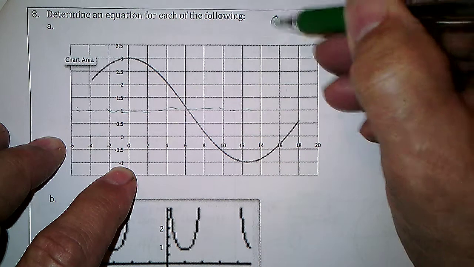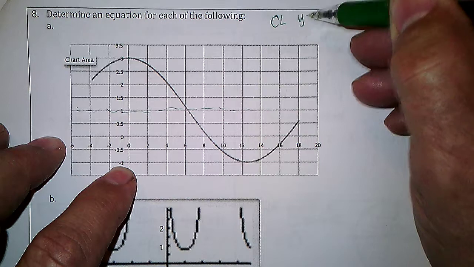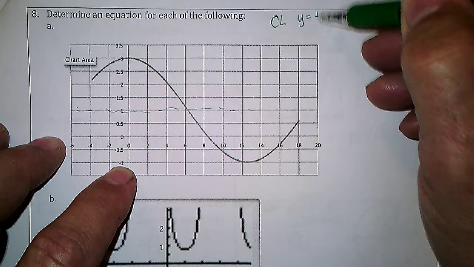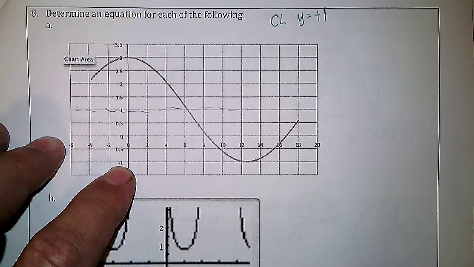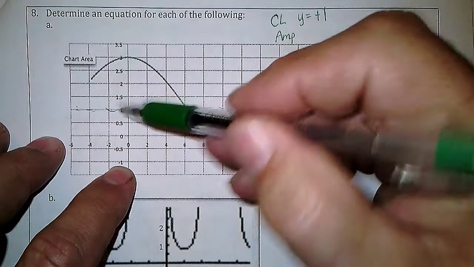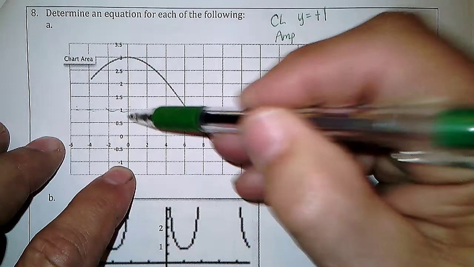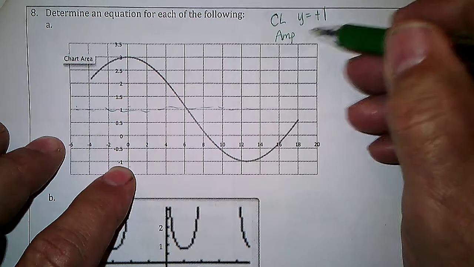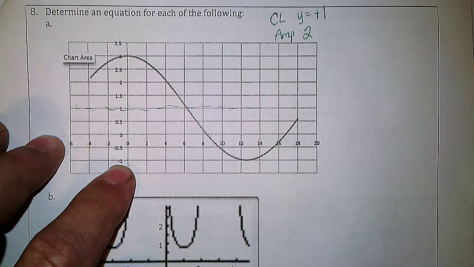So we got center line is y equals +1. Now, what is the amplitude? Well, it goes 2 above it and 2 below it. So the amplitude is 2.